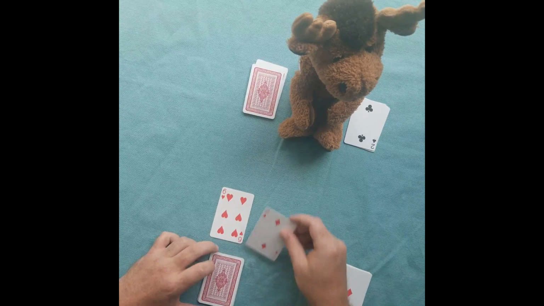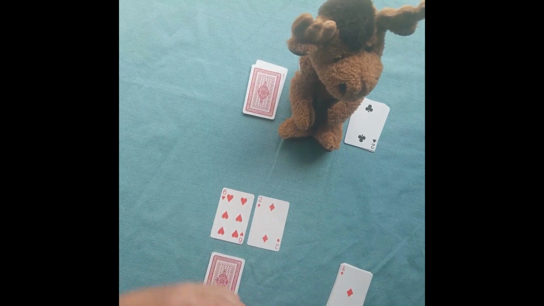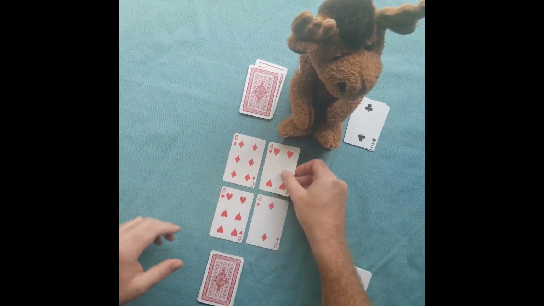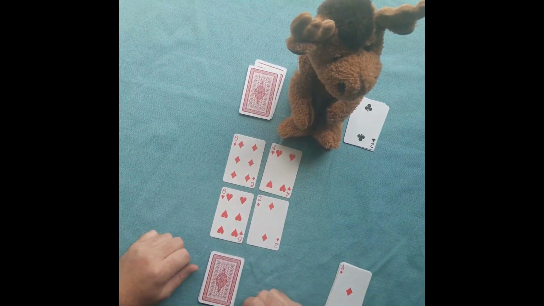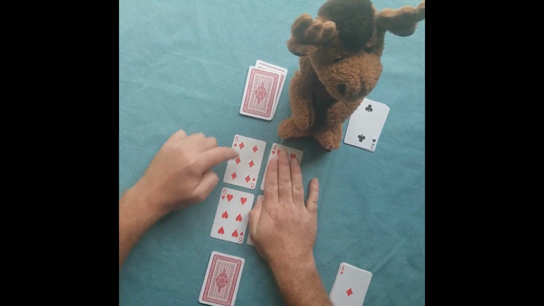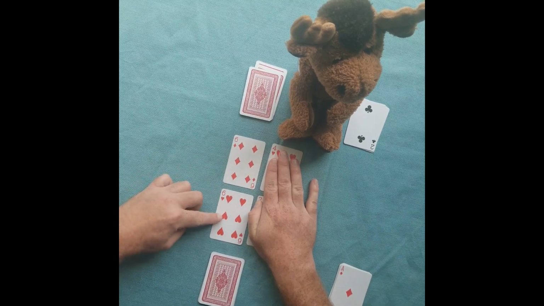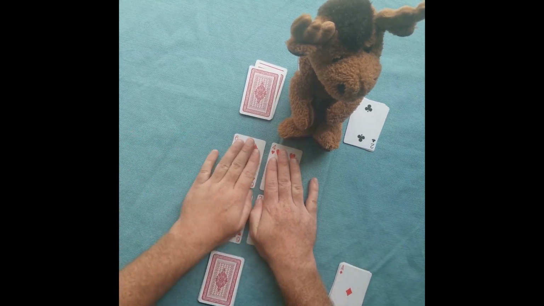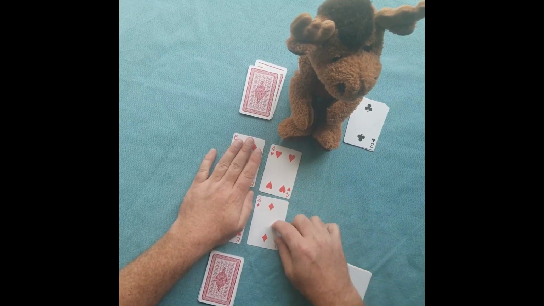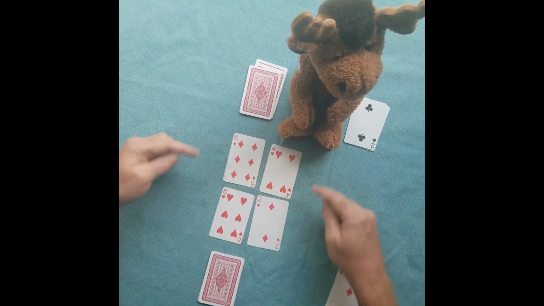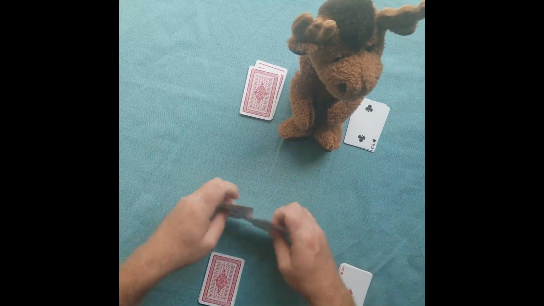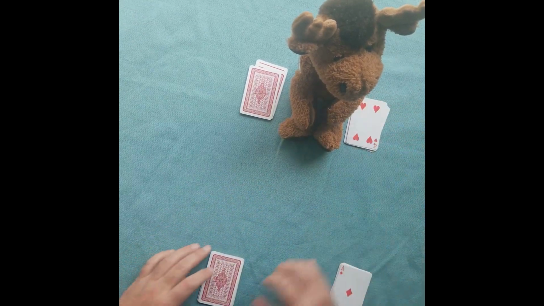I turned over a 6 and a 2, 62. He turned over a 6 and a 4, 64. Let's look at the 10s. The 10s are the same. They're equal, right? He has 6 10s. I have 6 10s. We have to now go to the 1s. He has 4 1s, and I have 2 1s. Which number is bigger, friends? 64 or 62? 64 is much bigger than 62. He gets those as points.